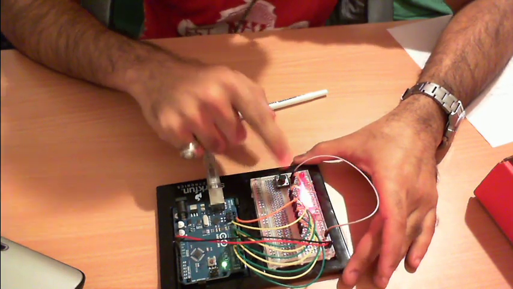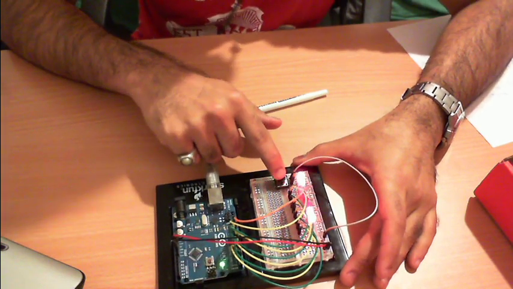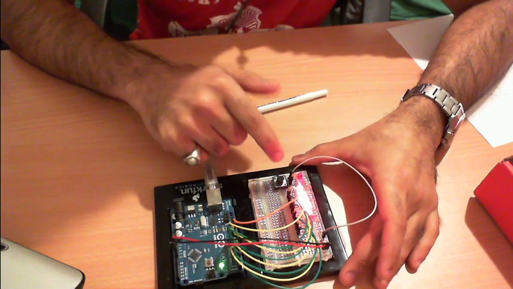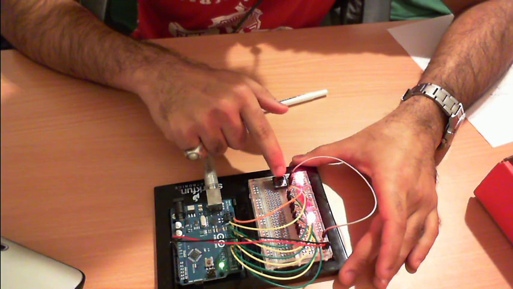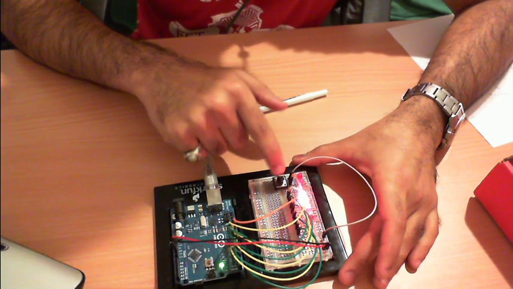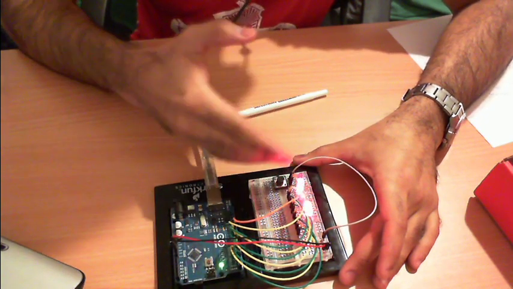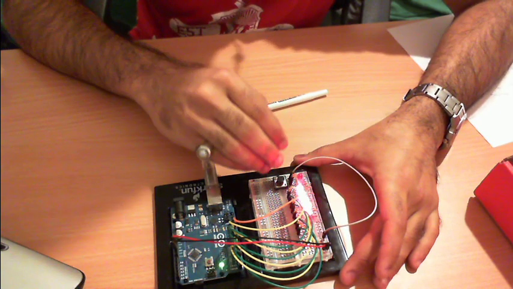Now when you actually build this, you'll notice that the button is not very responsive, and you need to sometimes press it for a while before it actually registers and changes the sequence.